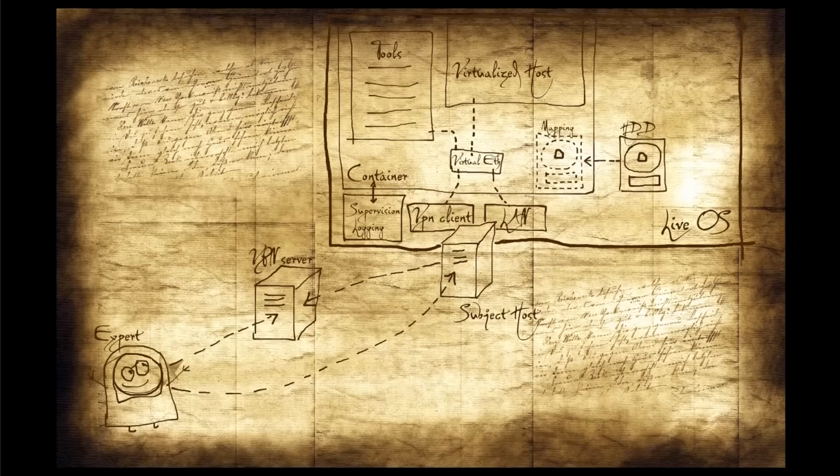Right, enough from this diagram. Let's talk a little bit about how we interact with this over the network. So if you read this diagram from bottom left, there is an expert, that's you. You need to connect to the live OS. There are two ways of doing this. The default is to use your dedicated VPN server. This is the preferable way when you deal with systems remotely and you don't have direct access to the PC over the LAN.